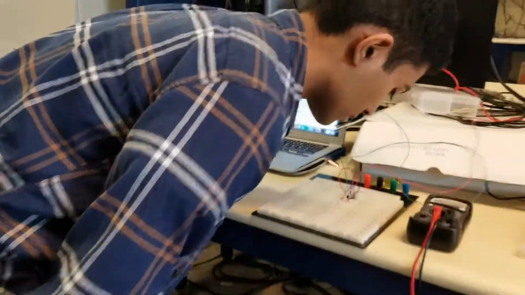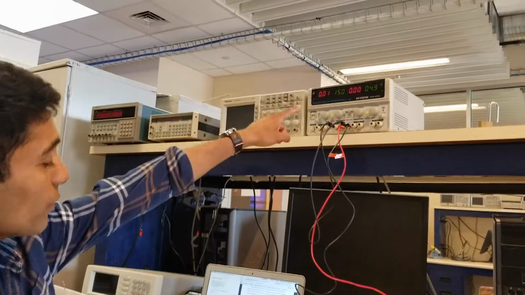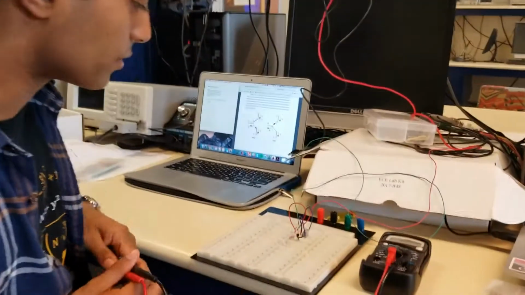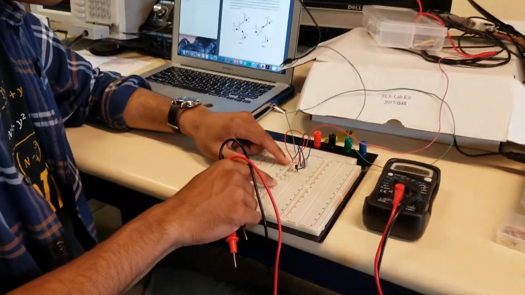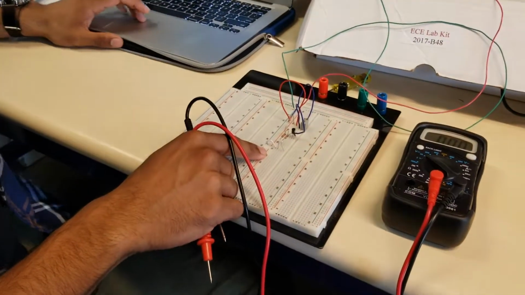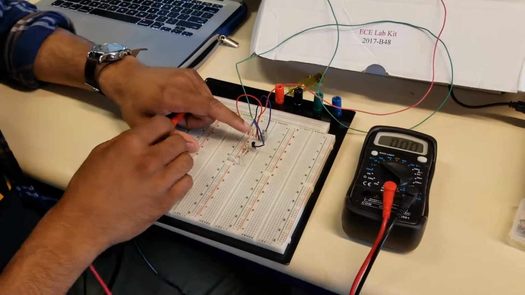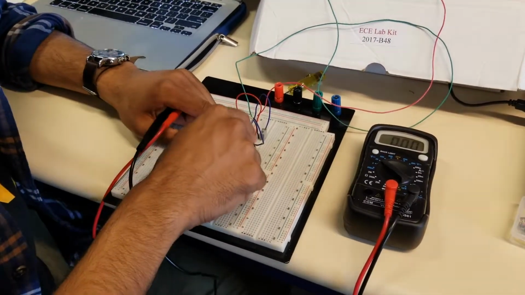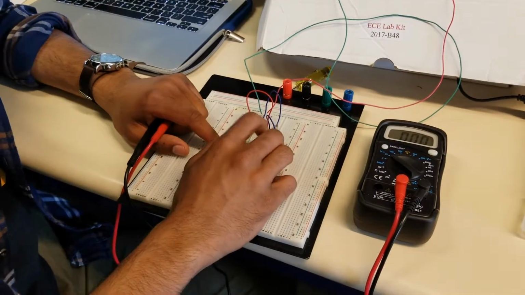Okay, so this is our transistor circuit. We're powering it with 15 volts, and what happens first is the power comes down along the positive rail, and then it feeds into this resistor here, which is a 22 kilo ohm resistor, and then that voltage goes into the B pin of the transistor.